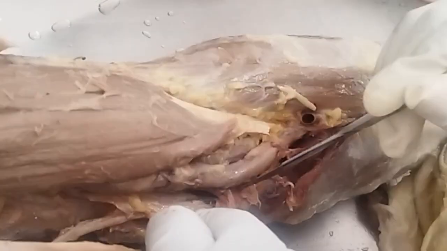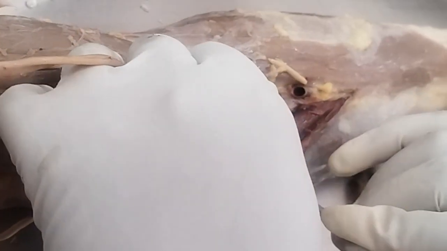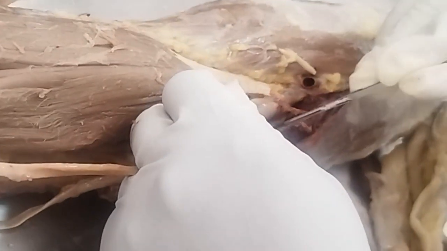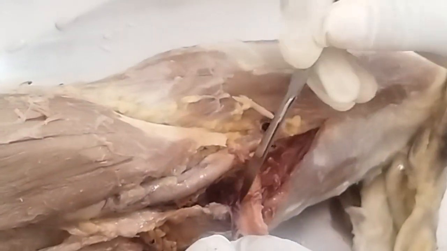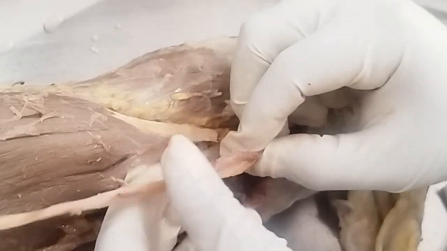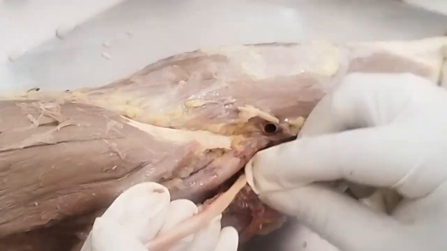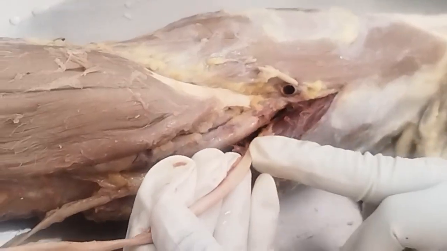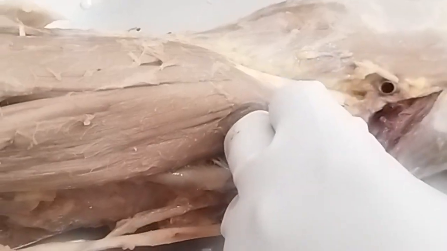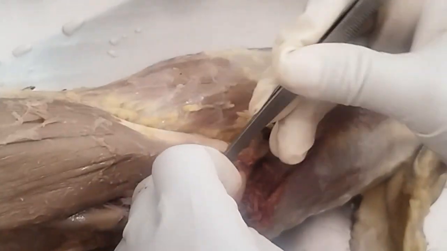See, this is the median nerve. Median nerve. This is the brachial artery. See here, this is the brachial artery.